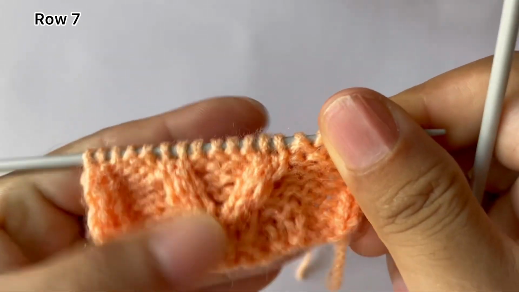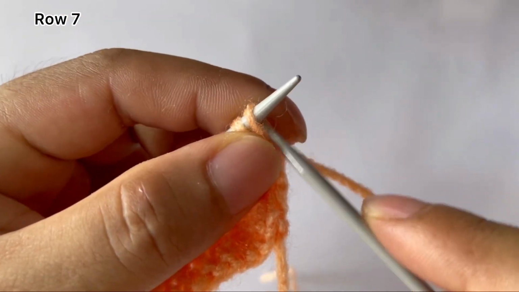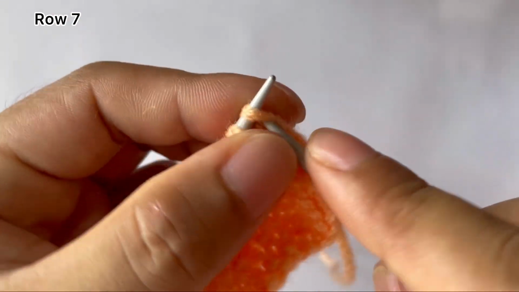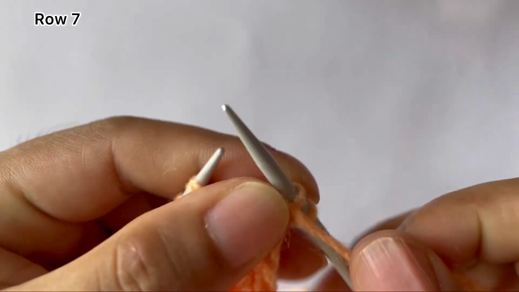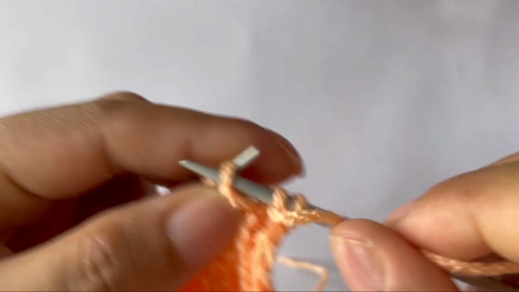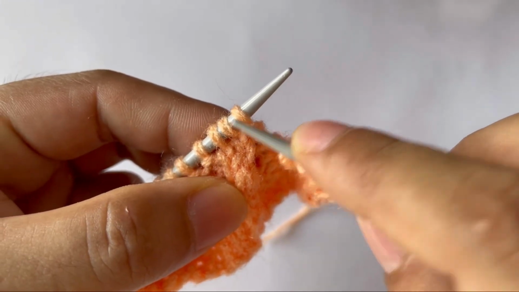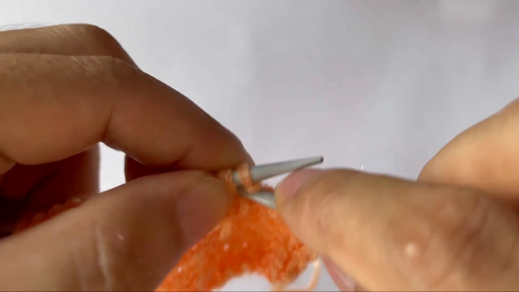Row 7. For row 7, knit your edge stitch through the back loop and start the repeat from here. Knit 1, purl 2 and twist these 3 to the right way. So bring this 2 here from the front side.